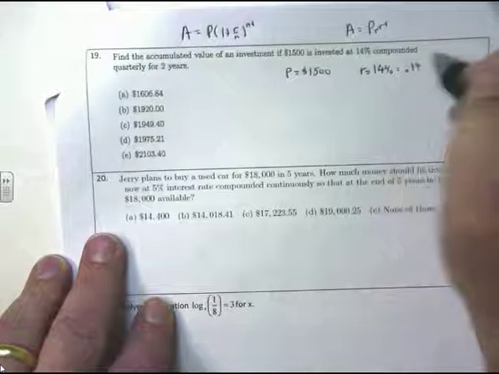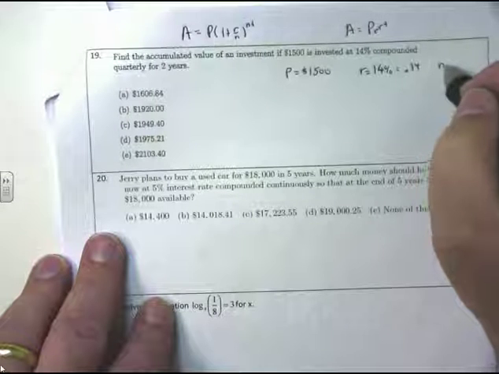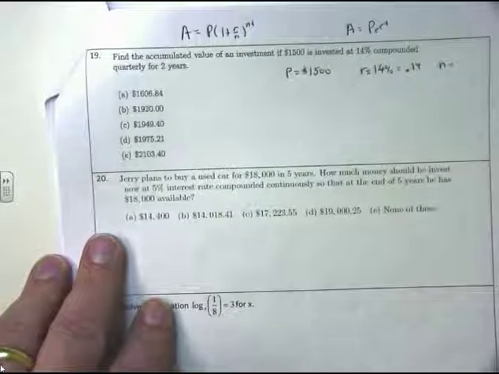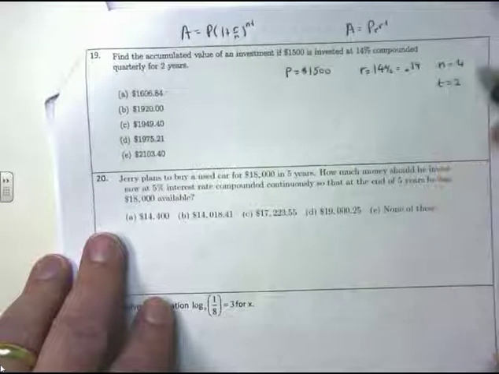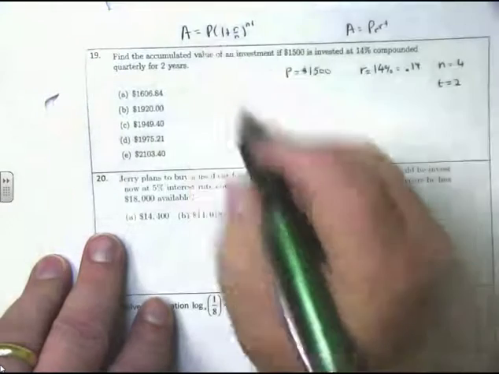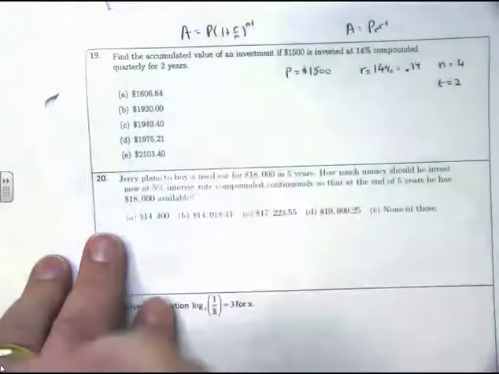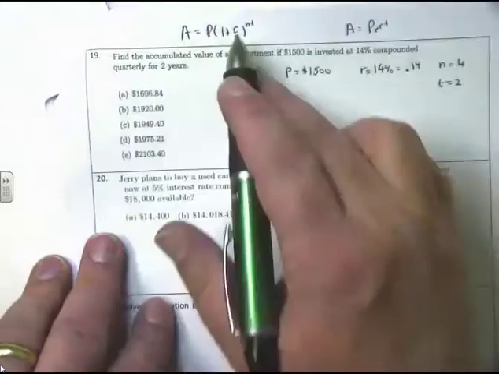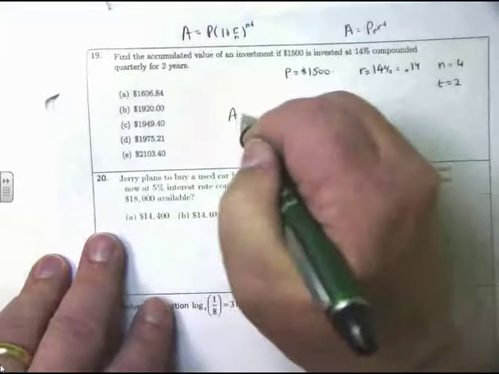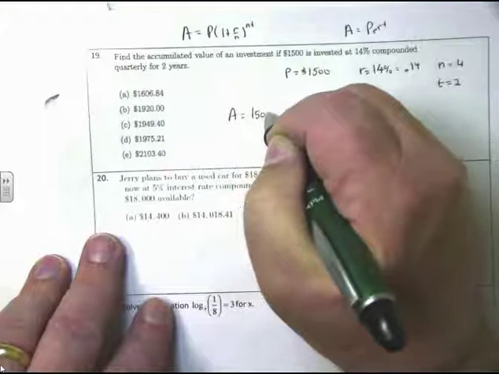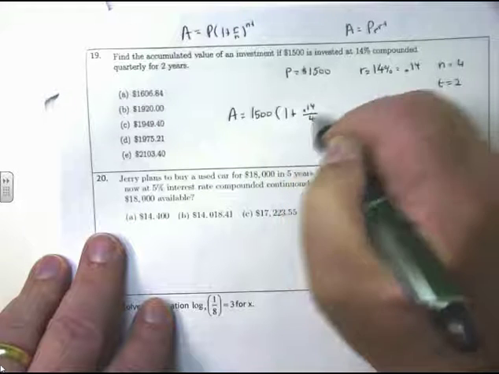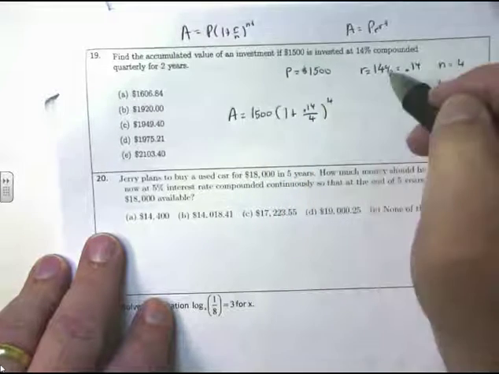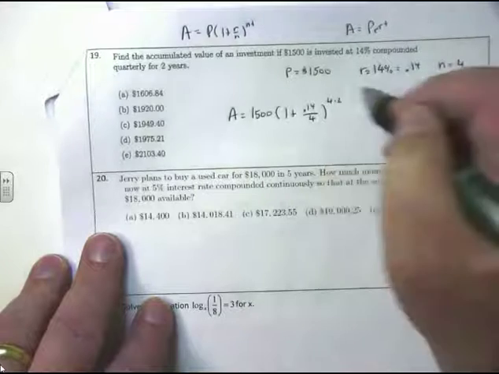14% is 0.14, compounded quarterly. If you compound quarterly, how many times a year is that? 4. And time is equal to 2. Plugging into the regular compound formula, because I didn't see the words compounded continuously in here, it's compounded quarterly, that's your regular compound. A is going to be equal to 1,500 times 1 plus 0.14 divided by 4, raised to the 4 times time, which is 2.